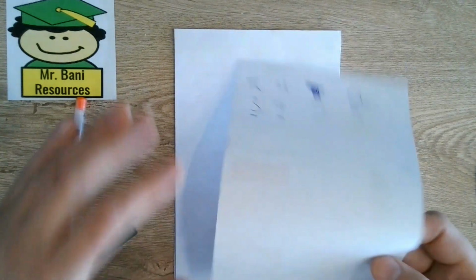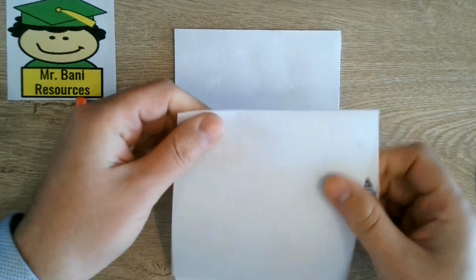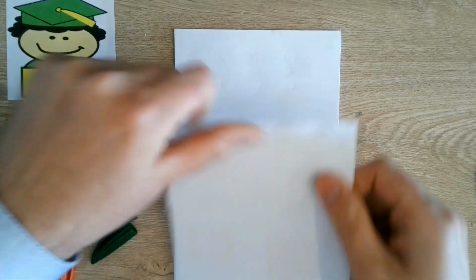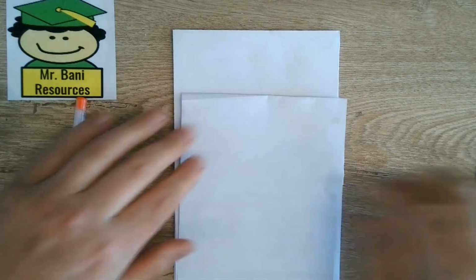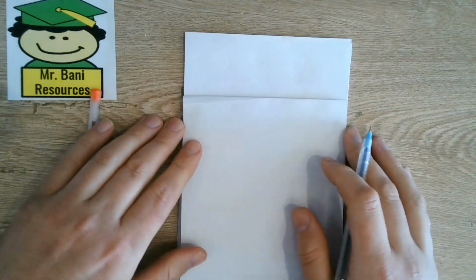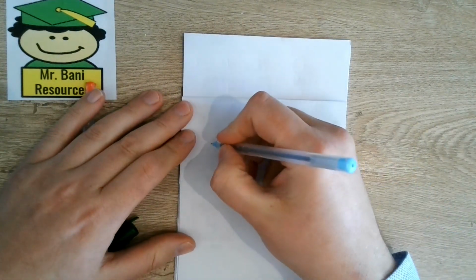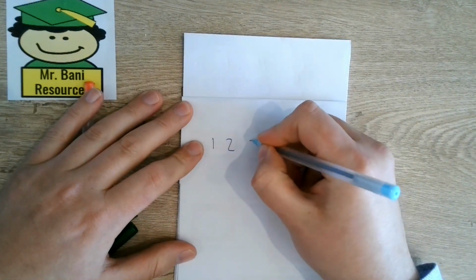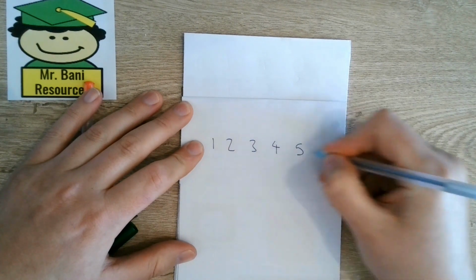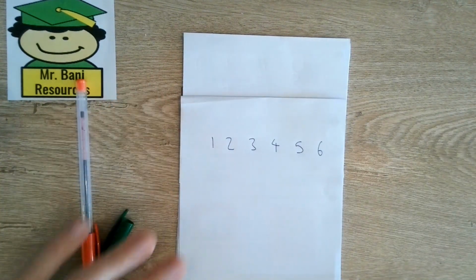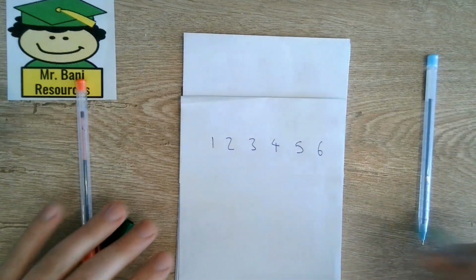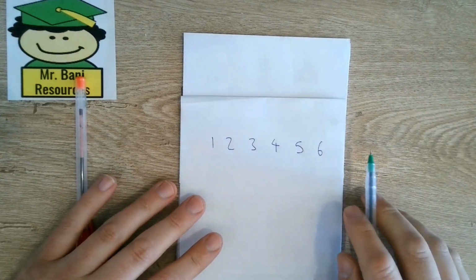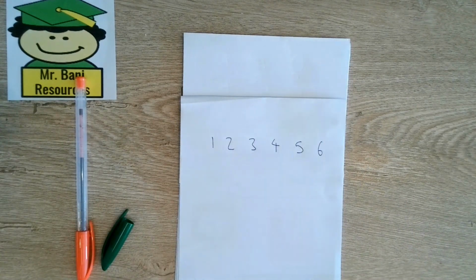Now look, I do have a little hack. Let me just fold this in half. Do you remember that lesson we did when I said, remember 1, 2, 3, comma, 1s, 10s, 100s, comma, 1s, 10s, 100s, comma. If you have a look at any number, let's give you a crazy number, let's say 1, 2, 3, 4, 5, 6. 1s, 10s, 100s, comma, 1s, 10s, 100s, comma. So that's what billions. You remember that lesson?